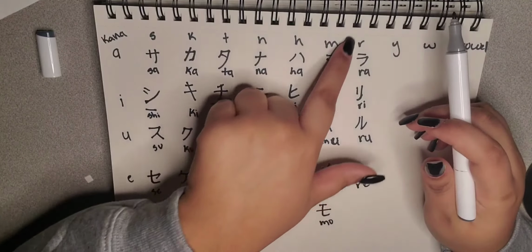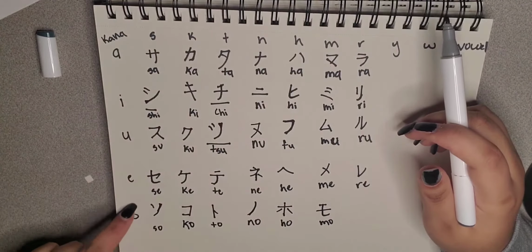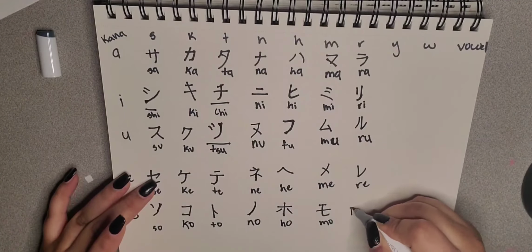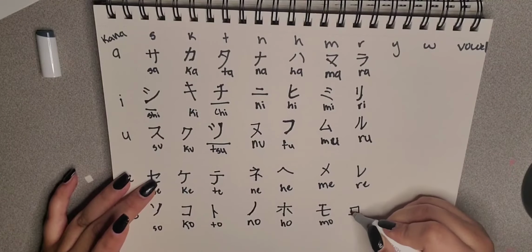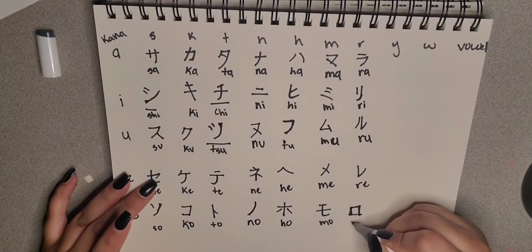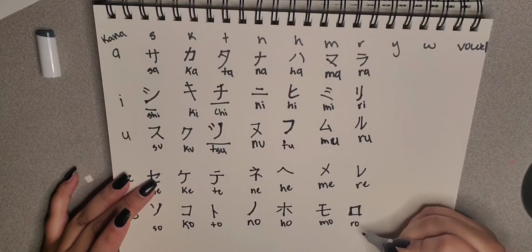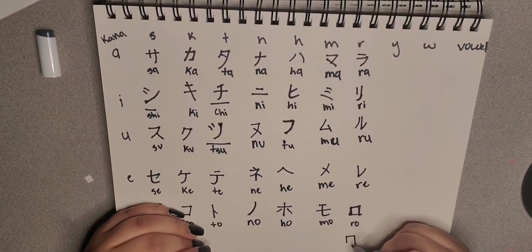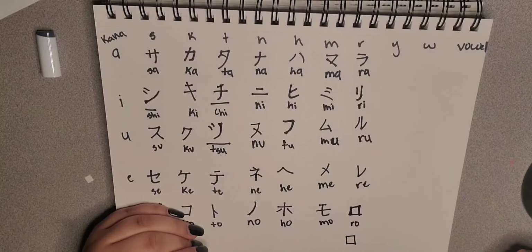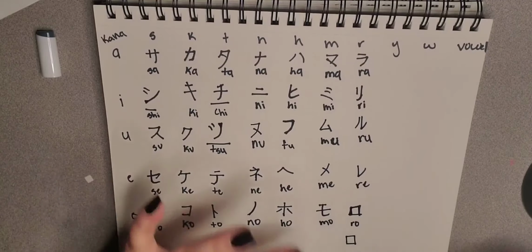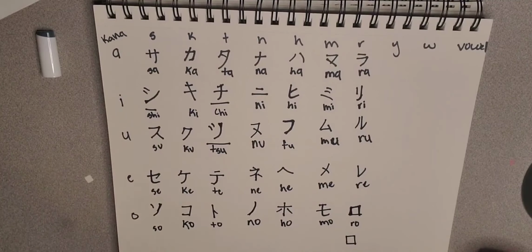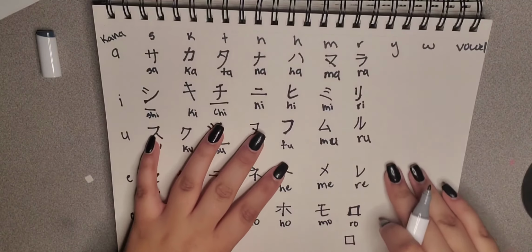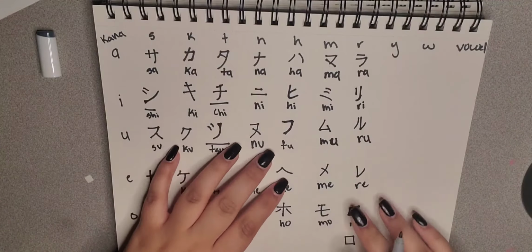And then ro, which is kind of like a square. These lines are not as extended as I made them, which is on me, but it's like a box. It's a good old box. Ro is a box.